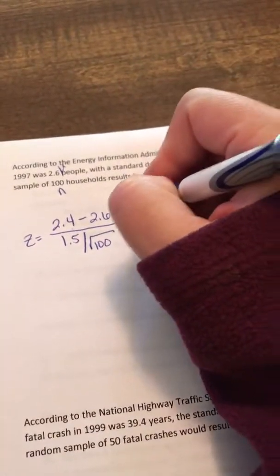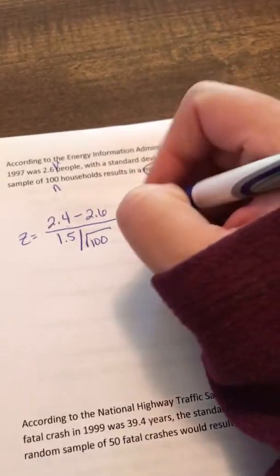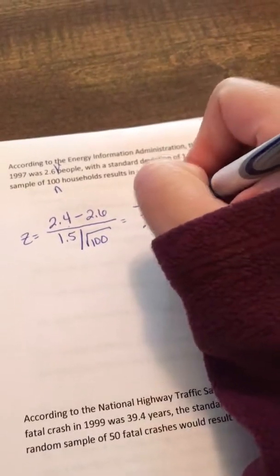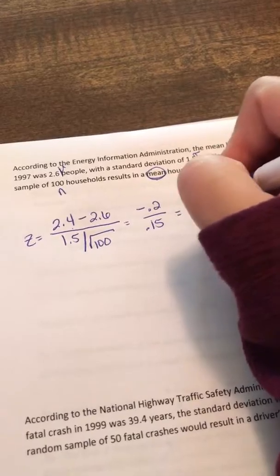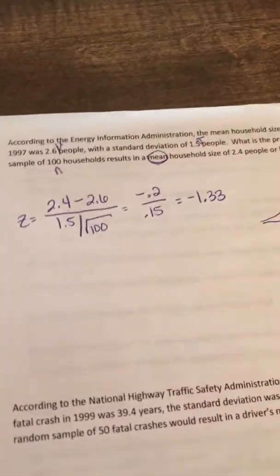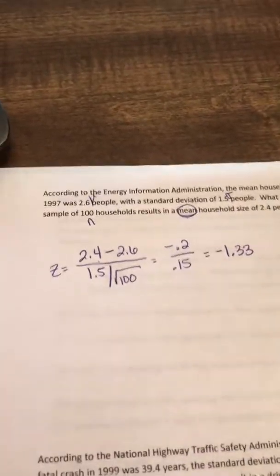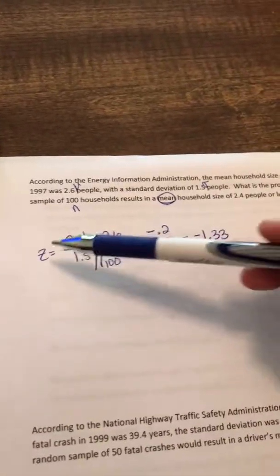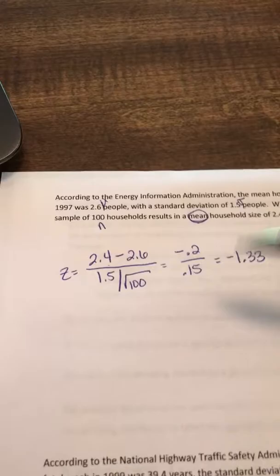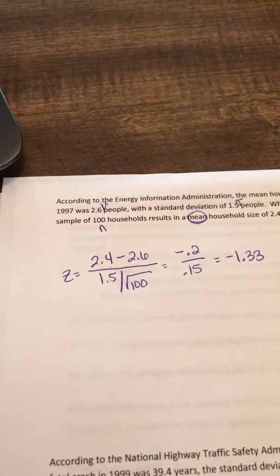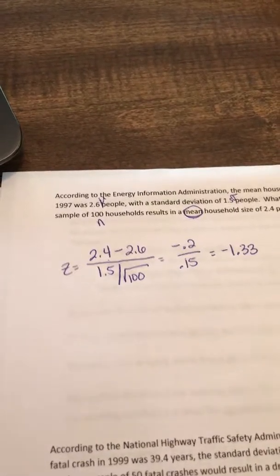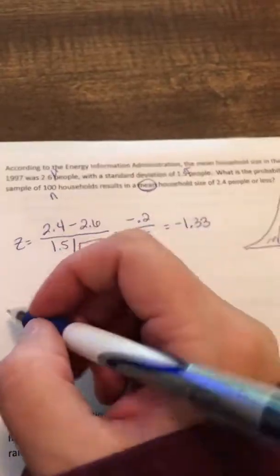So this is negative 0.2 divided by 0.15. Basically what the central limit theorem does is allow you to do the same type of problem to convert to a standard normal to get your z-score and be able to find your probabilities using any distribution. Doesn't matter what you start with. So that's all it's there for.